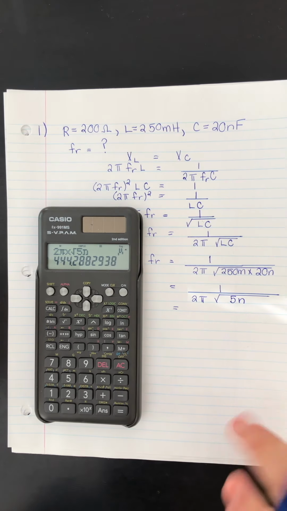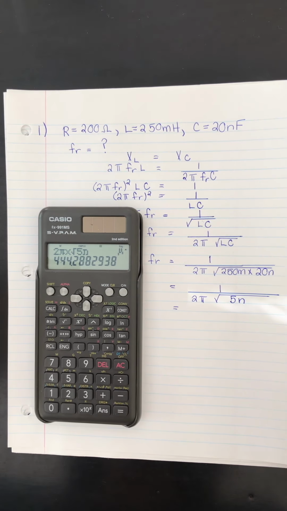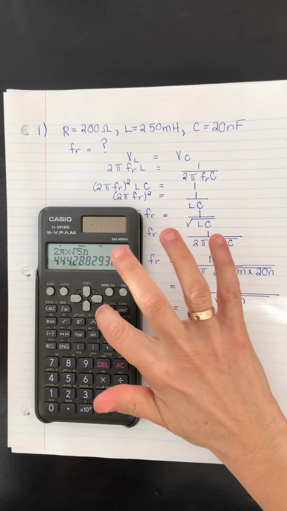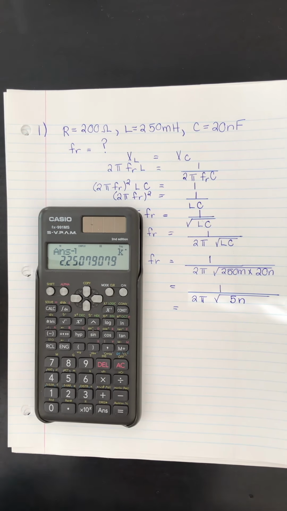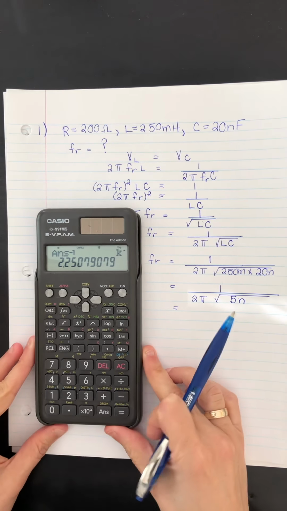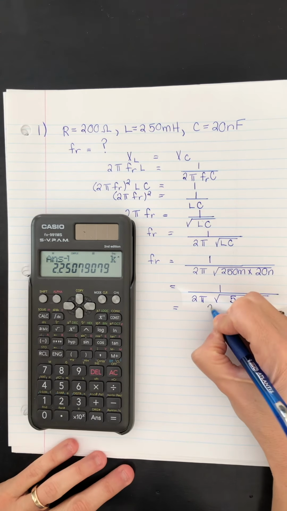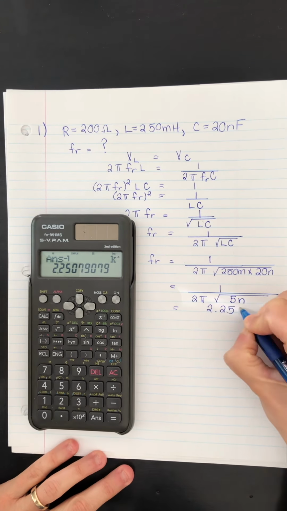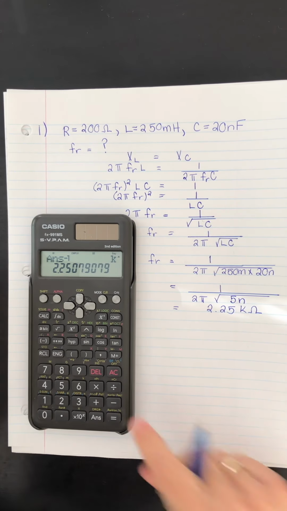But what I would like to do is invert that answer now. So we simply hit x to the -1 and then equals. And I'm going to round this answer to 3 significant digits. It is 2.25 kilo ohms. Okay, so just like that.